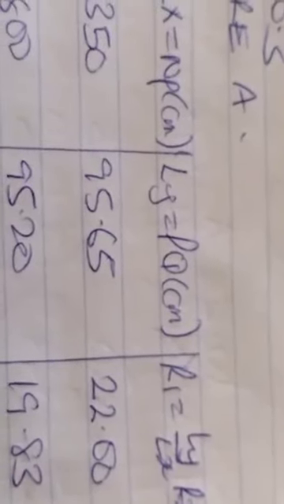So let's look at the results we got after the experiment. Our results for wire A, experiment number 1, 2, 3, 4, 5. For the wire of length, that is the first column, length in cm, wire of length 100.0 cm, our LS, which is equal to MP in cm, is 4.350. Our LY, which is PQ in cm, is 95.65.